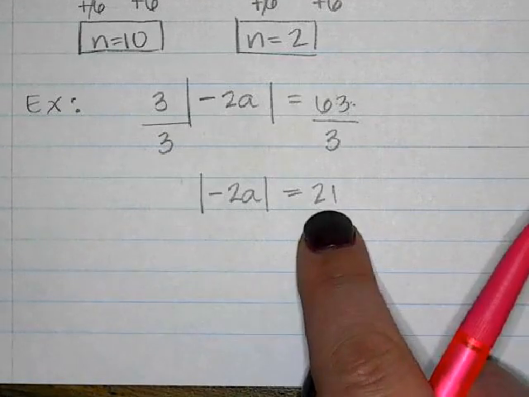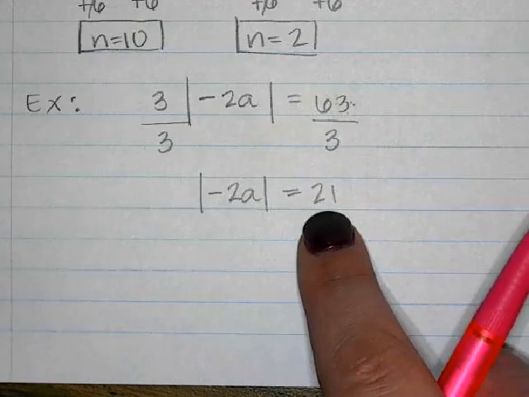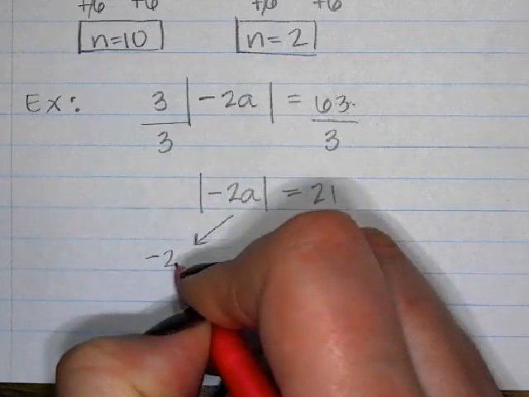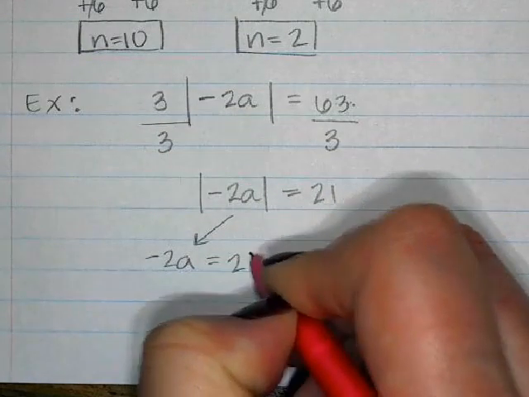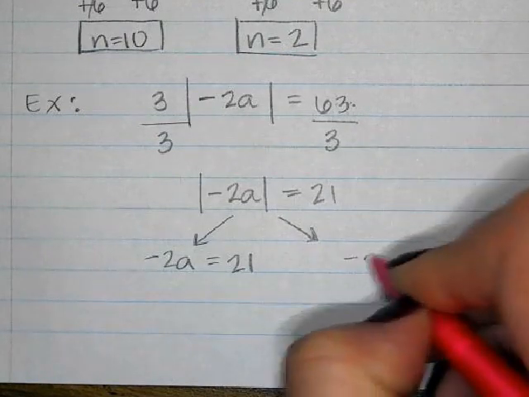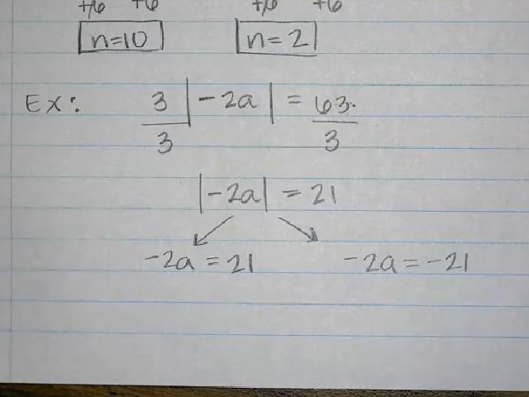Can you have a distance of 21? Yeah. So I'm going to say that negative 2a could have equaled positive 21, and it made a distance of 21, or negative 2a could have equaled negative 21, and it made a distance of 21. Either one of those situations could have been true. Okay?